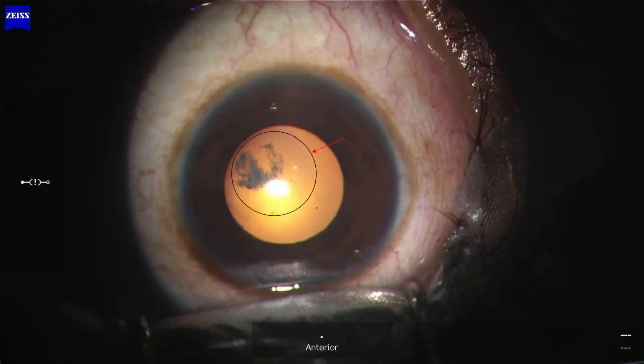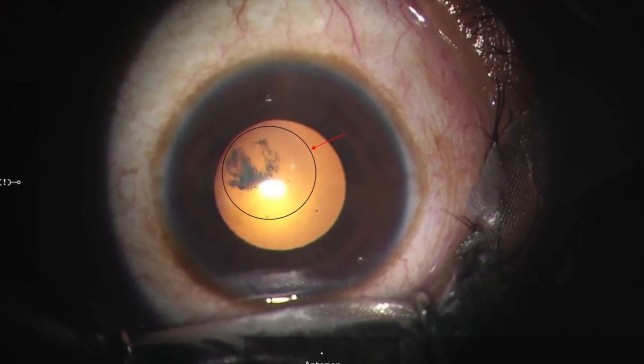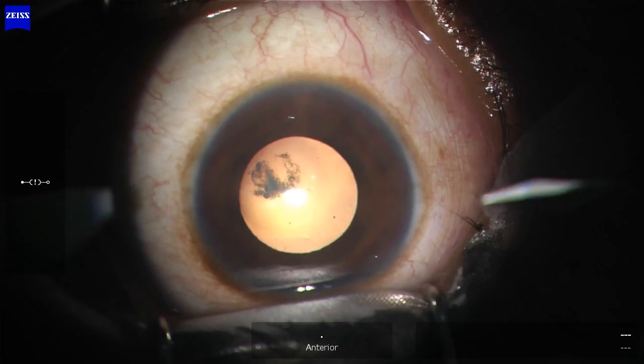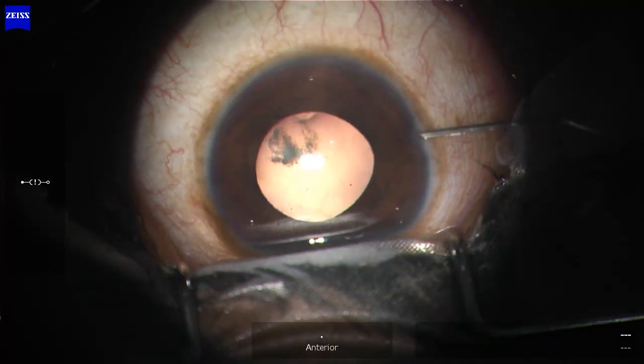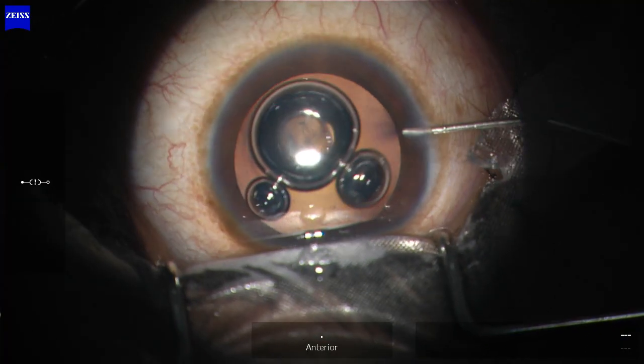Intraoperatively, as we can see, an eccentric cone can be visualized. Standard phacoemulsification was carried out with very careful capsulorhexis, as the capsules are very thin and fragile and have a tendency to run away.